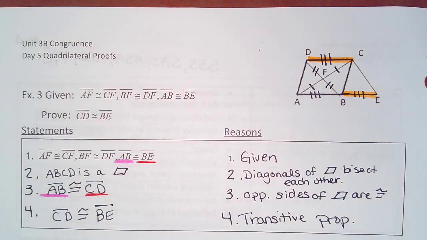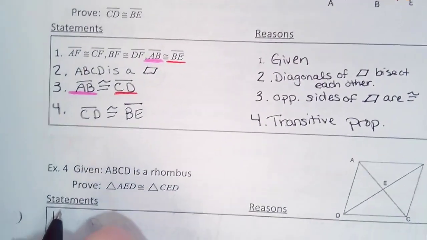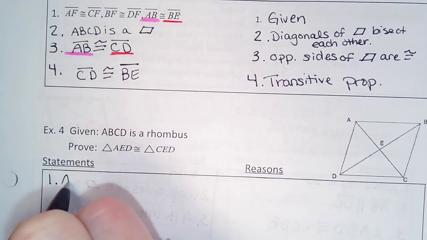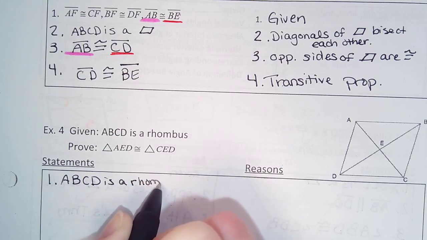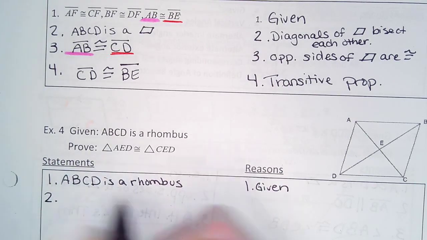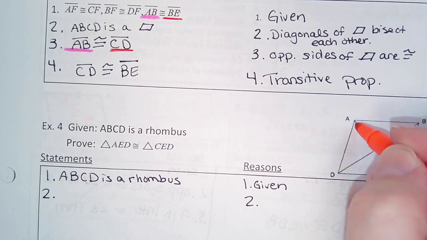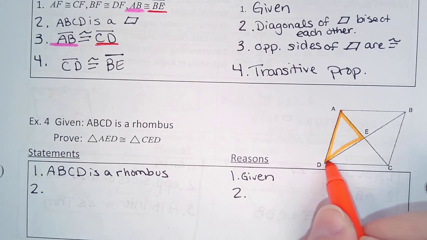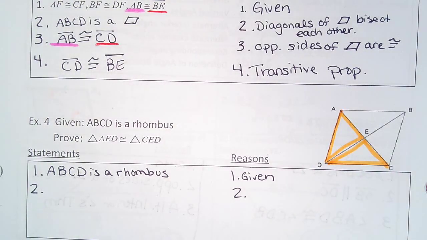Number 4, given that ABCD is a rhombus, we want to prove that triangle AED is congruent to triangle CED. So let's take a look. All right. So we're trying to prove that AED, this triangle here, is congruent to CED, this triangle here. Okay, well, let's see here.